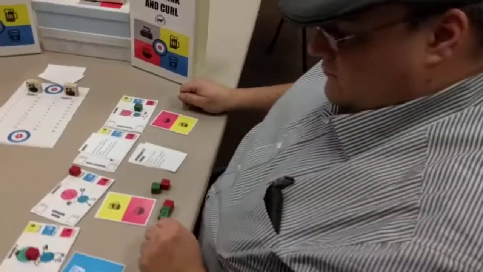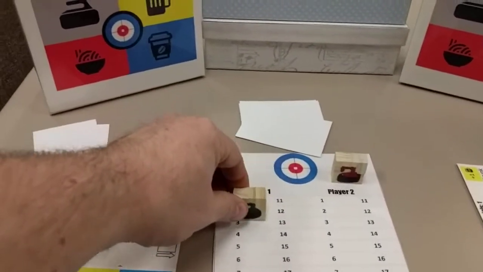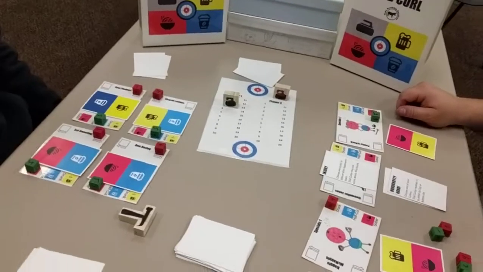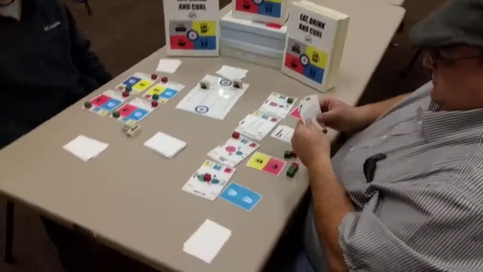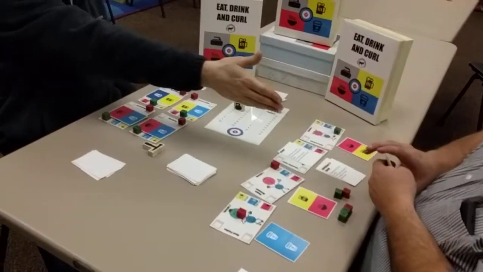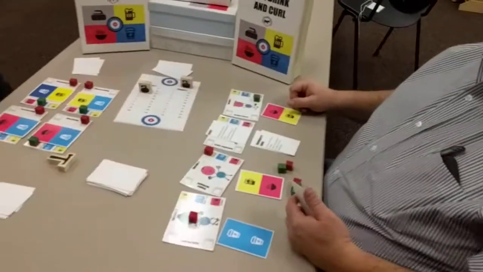All right, Chris scored 1 point total, and you scored 4. So player 1 gets a score of 3 for that end. And then they basically reset and start again. And that is basically how you play Eat, Drink, and Curl. You play until you've played a number of rounds. Good game. Looks like Kevin won this end.